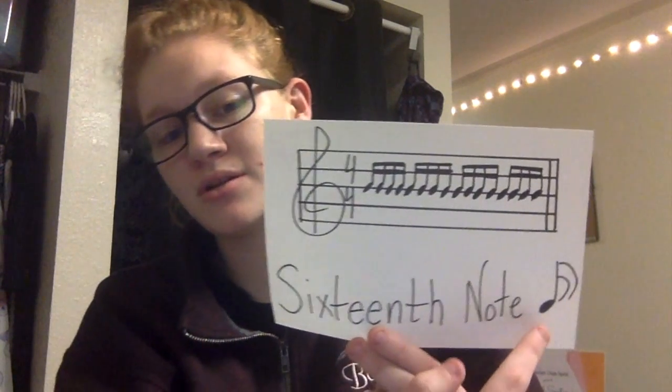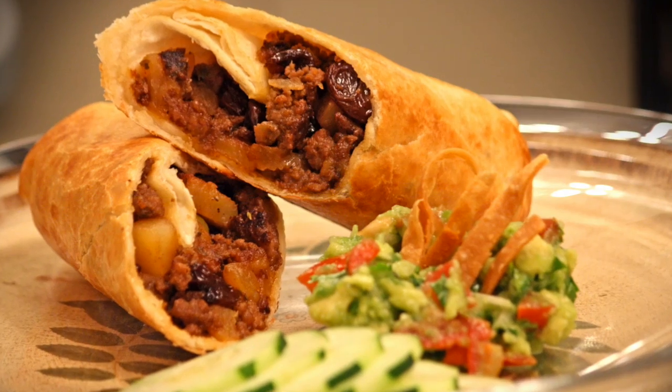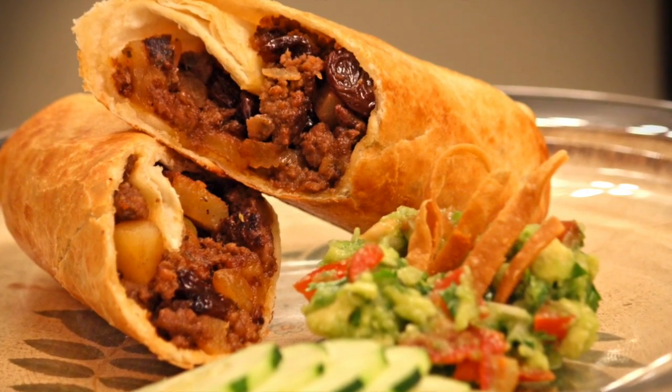You can see that a 16th note is notated almost exactly like an eighth note. However, it has an extra flag, as you can see here, very poorly drawn, sorry about that. But it indicates that it is only half the value of an eighth note. A good way to remember a 16th note is chimichanga. Chimichanga, chimichanga. And those are 16th notes.